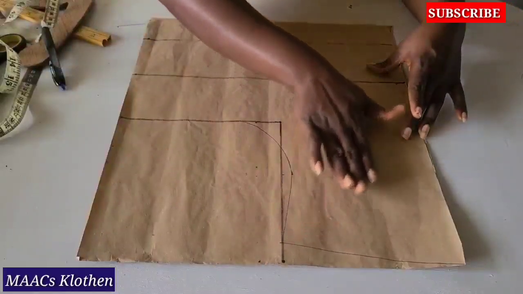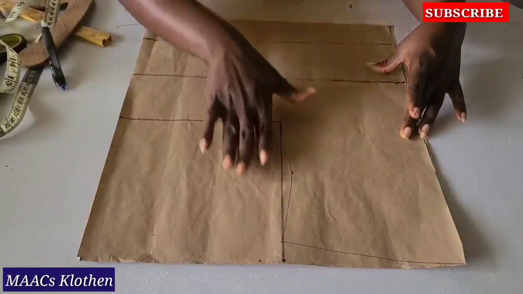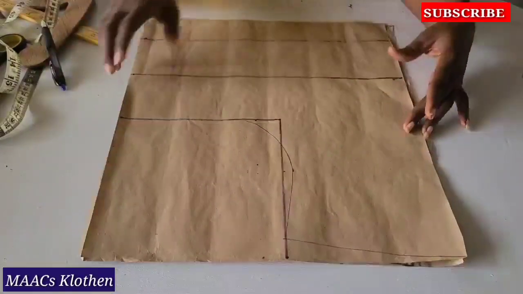What I have here is the basic body drafting or pattern. If you don't know how to achieve this, I'm going to leave a link in the description box for you, but I'll quickly go over it again.